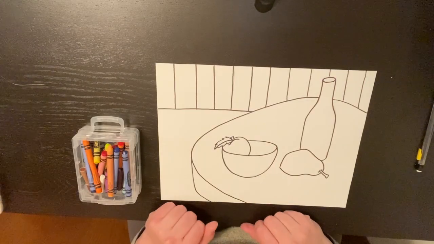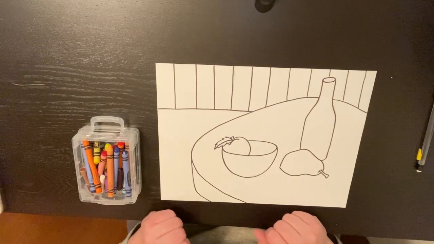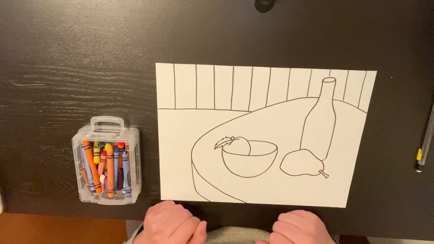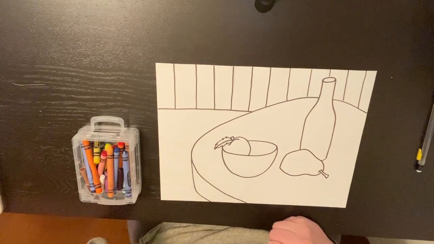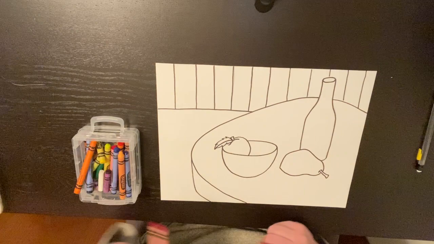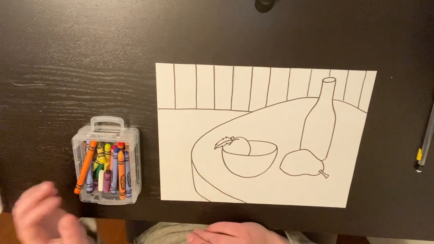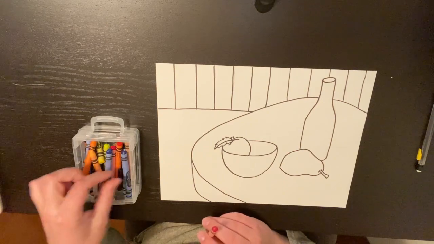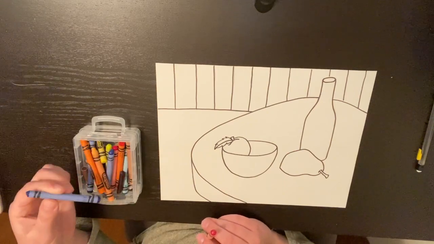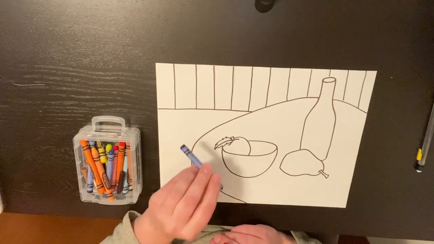The color choices are going to be up to you. In mine, I'm going to use kind of like a red to do, actually, you know what? I'm going to change my mind. I'm going to do blue as my tablecloth. So I got my blue crayon.